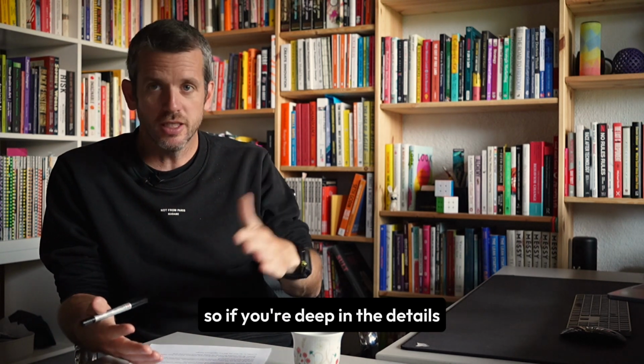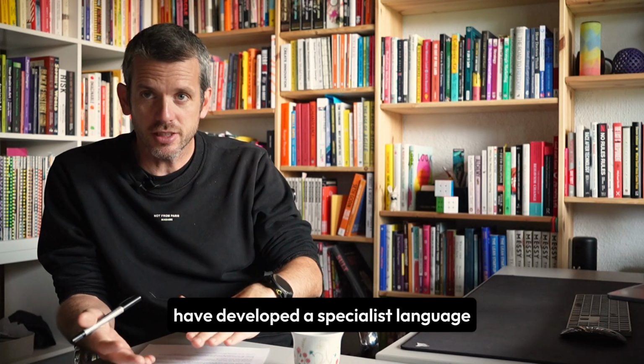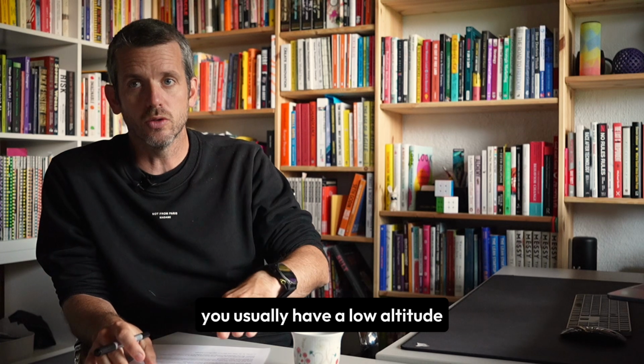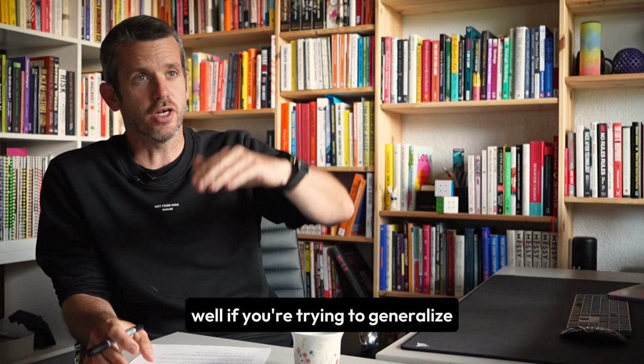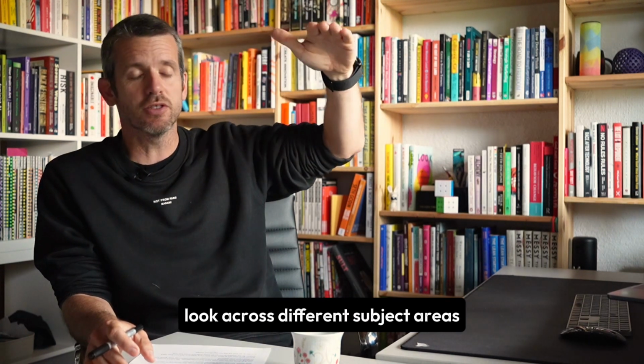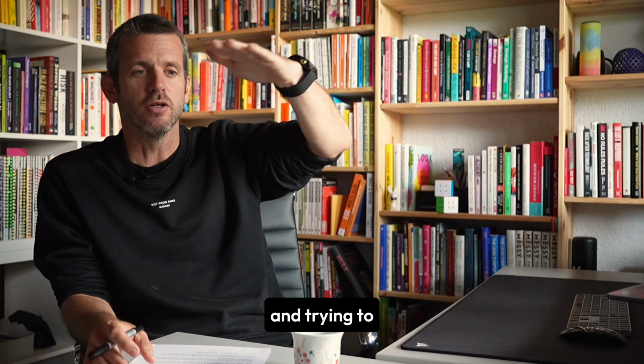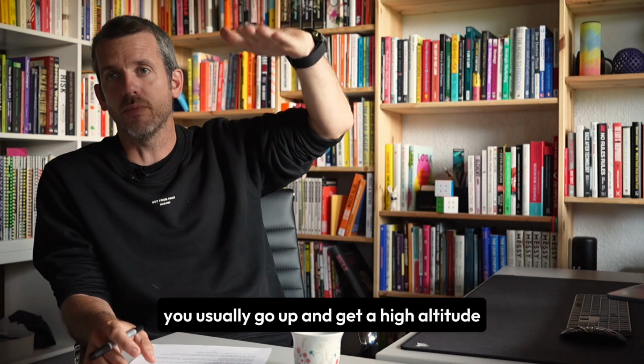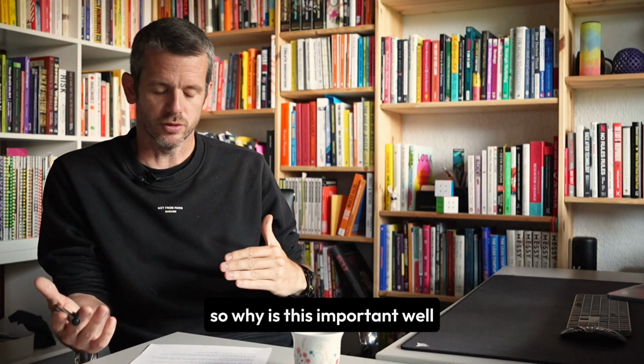So if you're deep in the details, have developed a specialist language, have a narrow focused field of view, you usually have a low altitude. While if you're trying to generalize, look across different subject areas and figure out what all of these have in common, you usually go up and get a high altitude. So why is this important?